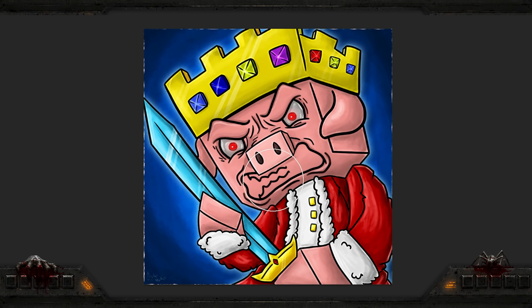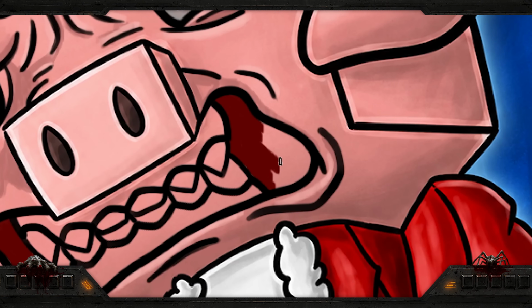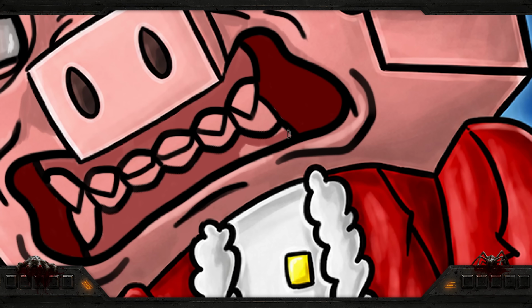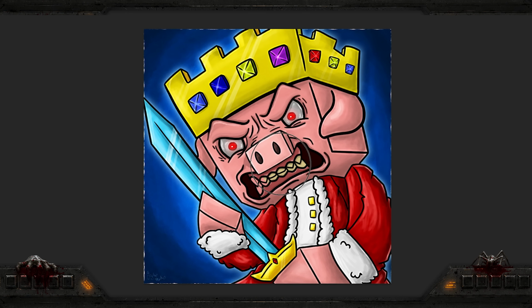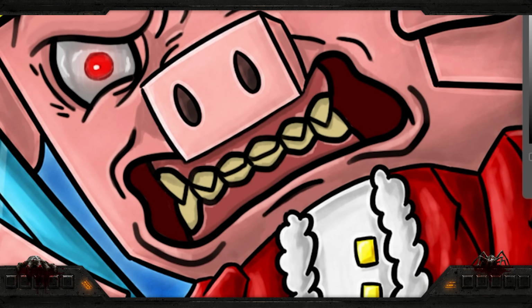Then I'll start making the main shapes of the mouth, the gums and the teeth. Once that is all in place, I'll draw in the color on the other side of the mouth and the gums, and then I'll shade the gums. I'll give the teeth a greenish desaturated color and shade those as well. After that, I'll darken the inside of the mouth a little bit more.